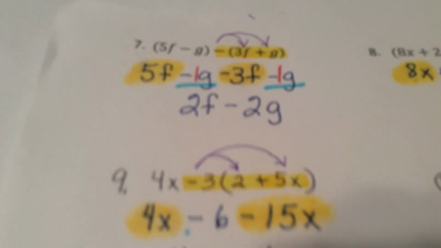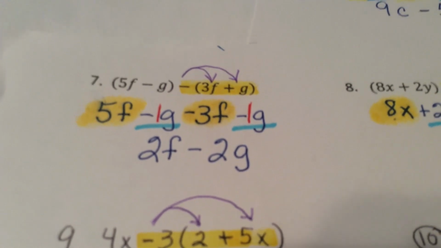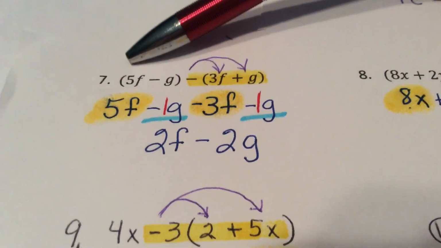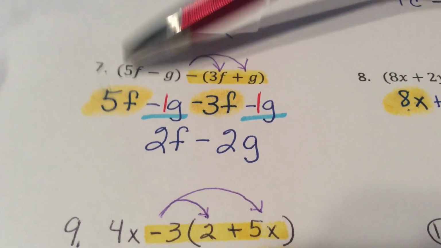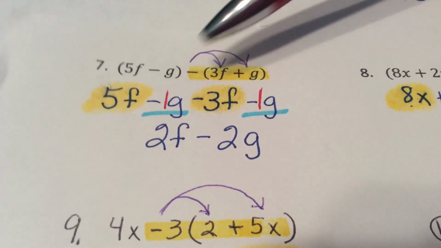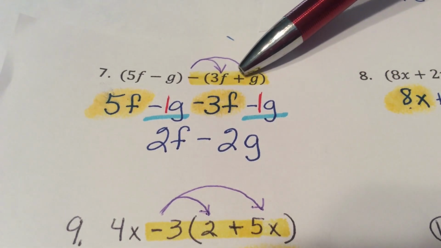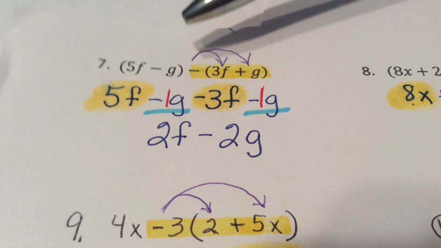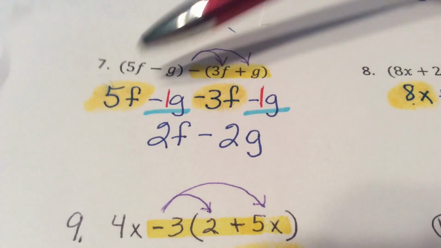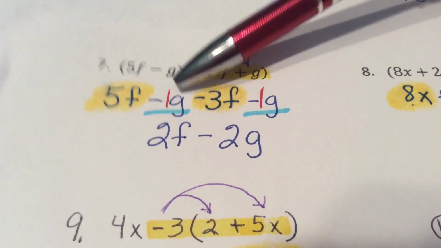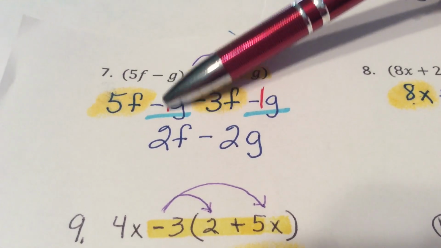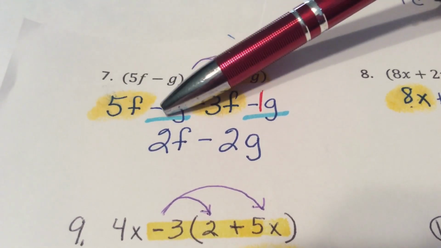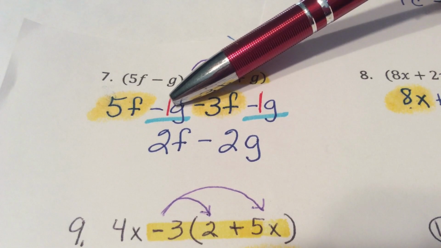Now let's go over here to number 7. Here again we have the same situation. We have our parentheses here, but there's nothing in front of it. But first of all, let's highlight this parentheses all the way over through the sign. Now we can bring down our 5f, we can bring down our minus g. Remember that if it's a g, there is one g there, and if there's one g there, we can put an imaginary 1 there.